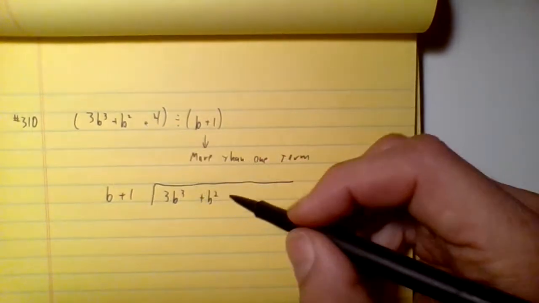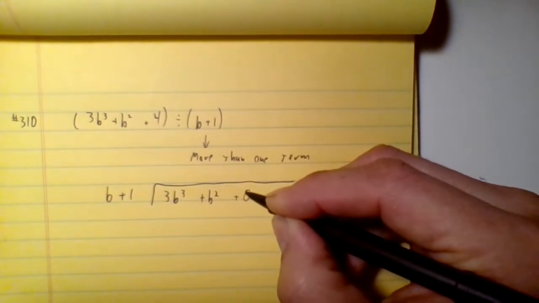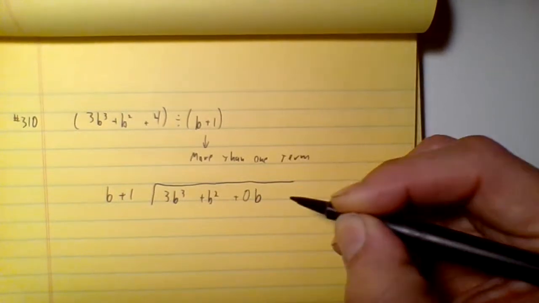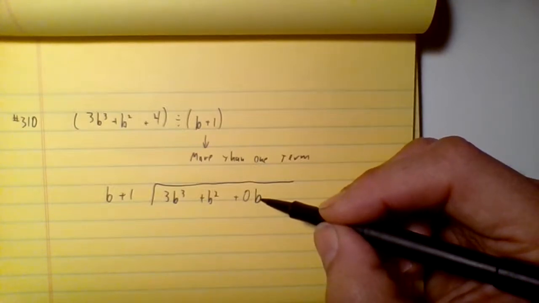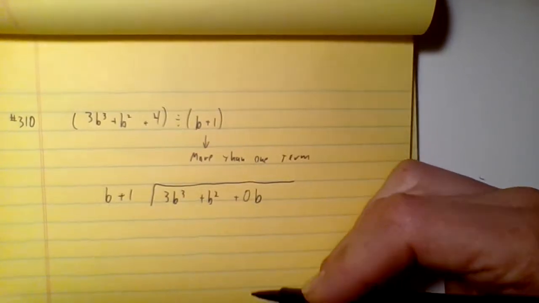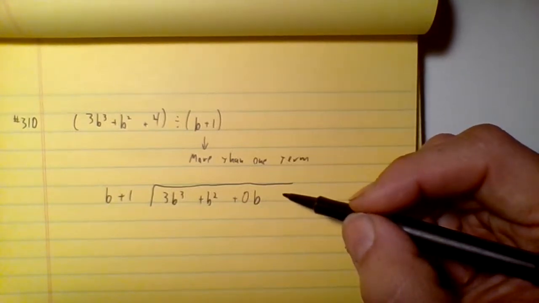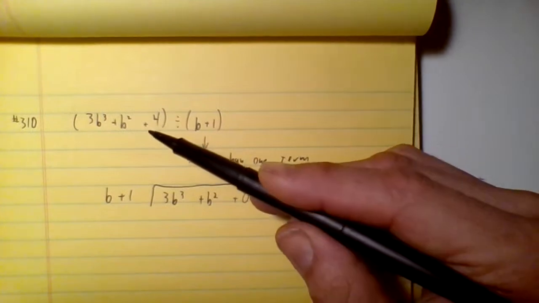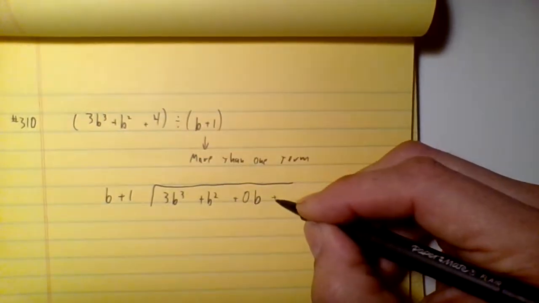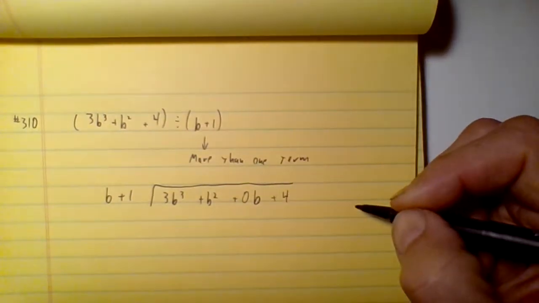But I kind of do. It's just a 0b. And I really need to write that down or at least leave a blank there. That's not going to have a value, but I'm going to need that column as I work through this whole long division thing. So I'm going to go ahead and put that in as kind of a placeholder. And then the plus 4 will be my constant term that I need this to come out to. That's what I'm going to need as I work through this thing.